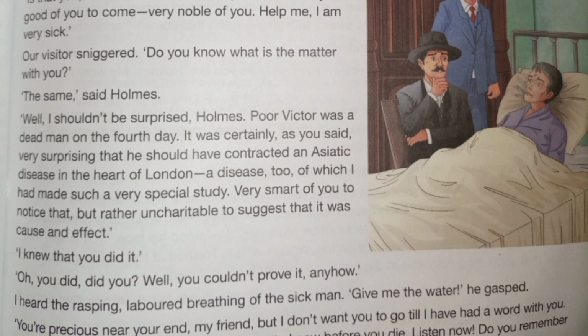"You are precious near your end, my friend, but I don't want you to go till I have had a word with you." Now, Cleverton Smith is saying that he knows Holmes is near death, but he doesn't want to end this because he wants to talk with him, and then he can die. That's why he gives him water here.